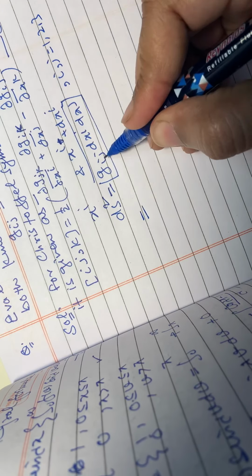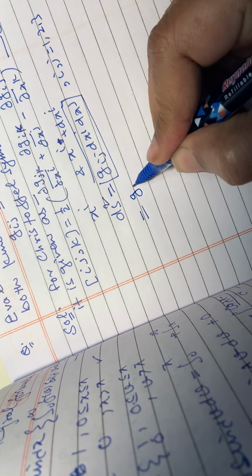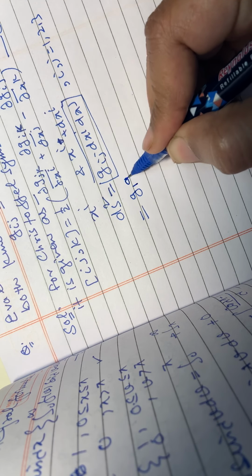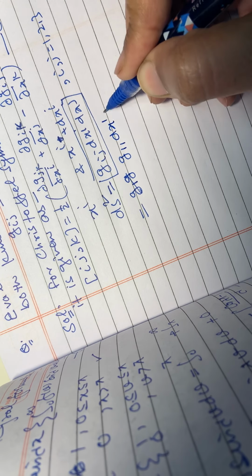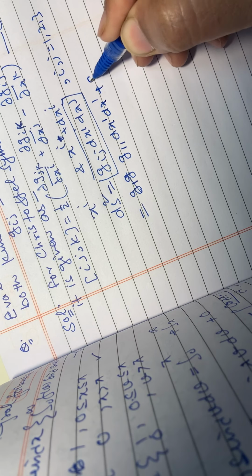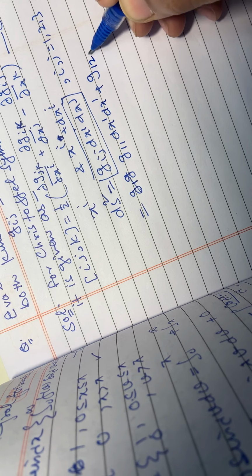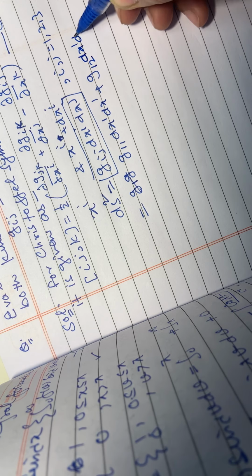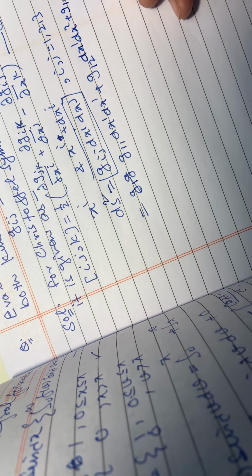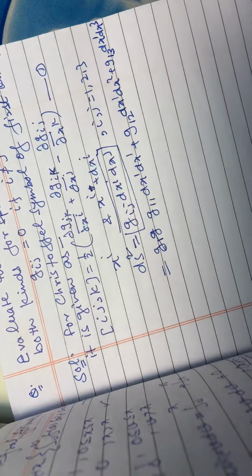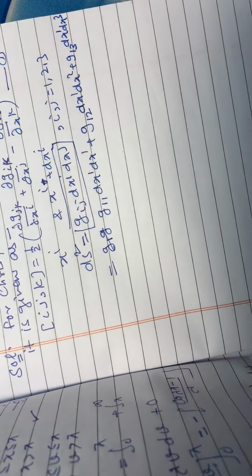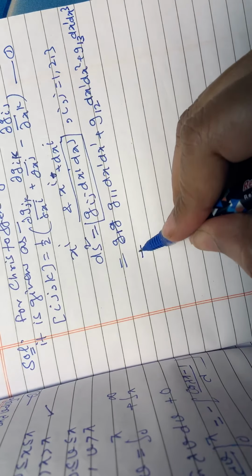So, if we put i equal to 1 here and j equal to 1, i is fixed for this row, and j equal to 2, i is fixed and now j equal to 3, like this. This is for i equal to 1.